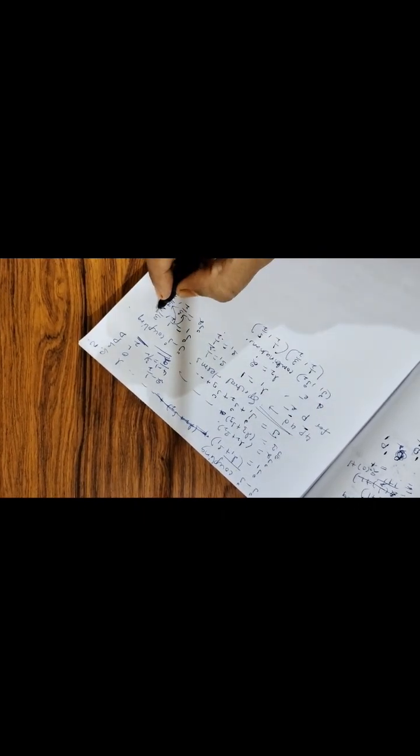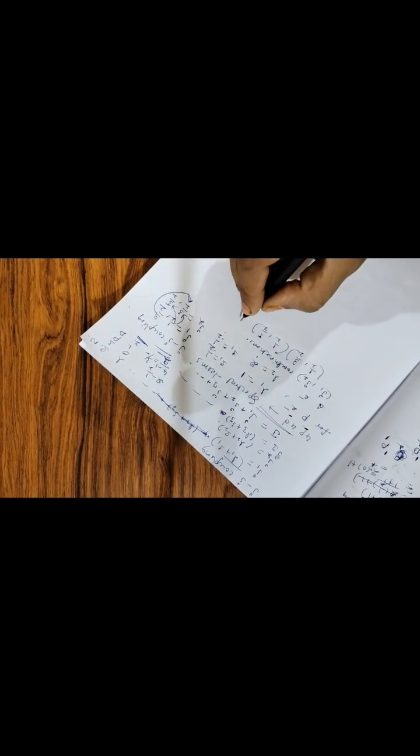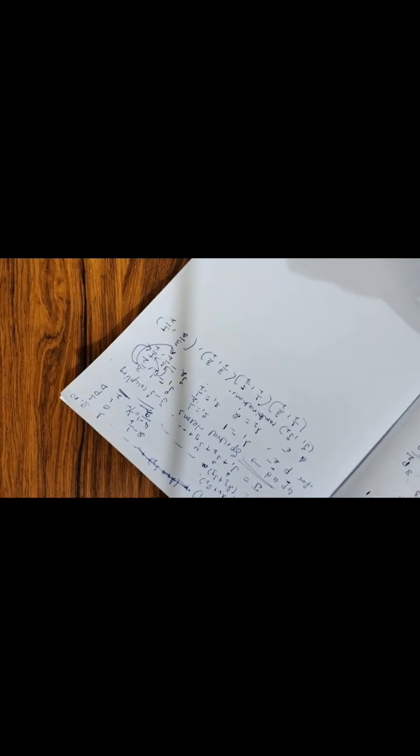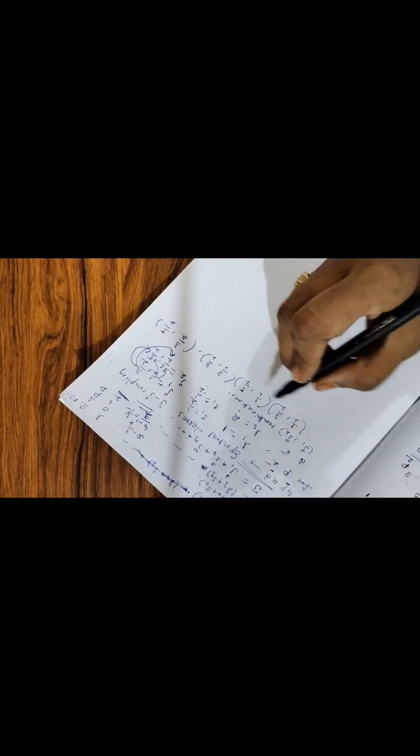Right? Now next, 3 by 2, here in d, 3 by 2. Next, 3 by 2, 5 by 2. These are the jj combinations, the j values. Now, the combinations I wrote.